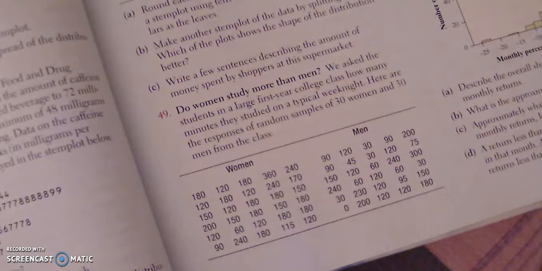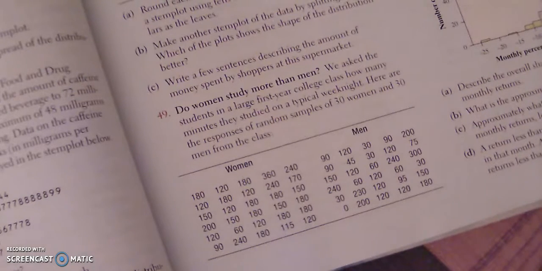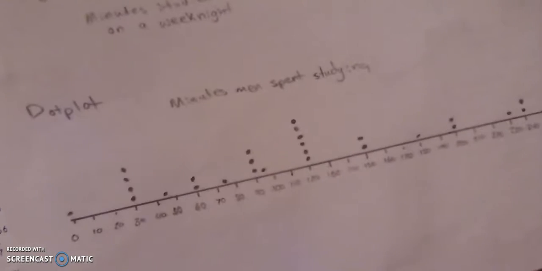I made some graphical displays showing the men's, and I want you to have a look at them so that we can get an idea of what these three graphical displays, dot plots, histograms, and stem plots look like. Here's our first graphical display, and it's probably the easiest to get your mind around. It's called a dot plot.